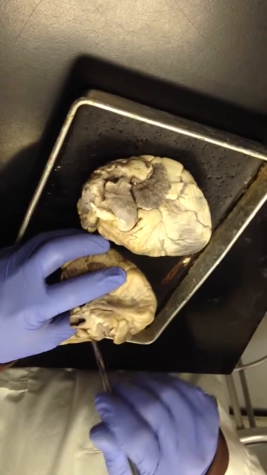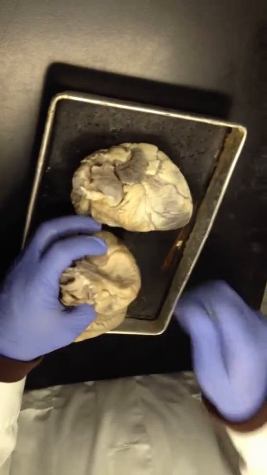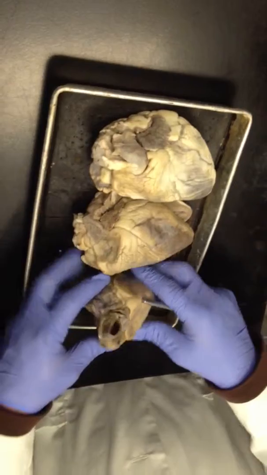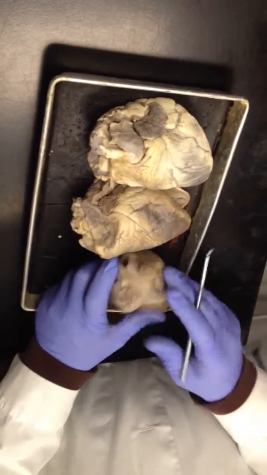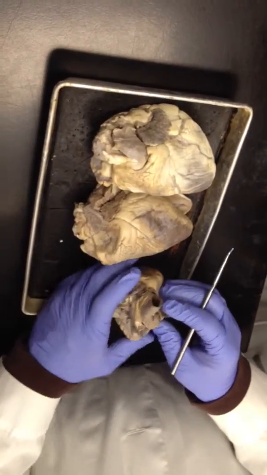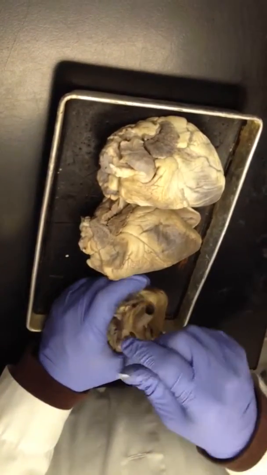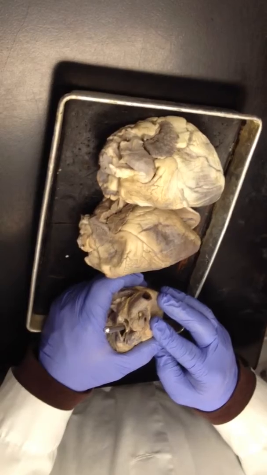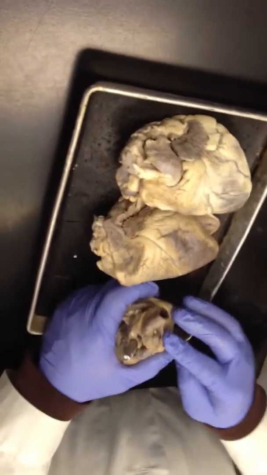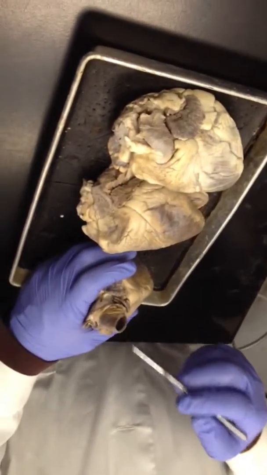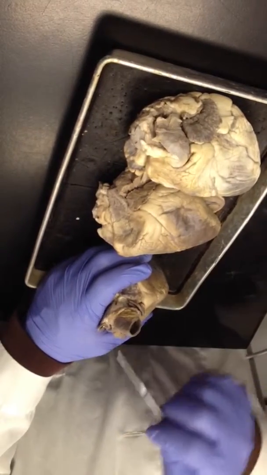Kind of collapsed, but that's it. This is the right auricle on this one, and the superior vena cava got mutilated. It's right here, that opening. Right? Okay.